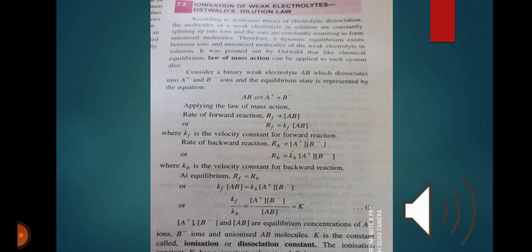Now apply the law of mass action. What happens? The rate of forward reaction is given by RF. RF means the rate of forward reaction is directly proportional to the concentration of AB. AB is an unionized molecule. Or you can write RF is equal to Kf into concentration of AB, where Kf is the velocity constant of the forward reaction.